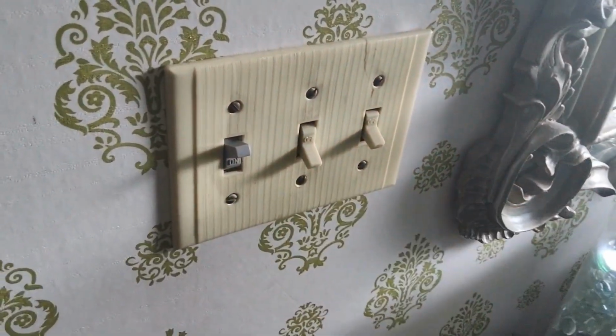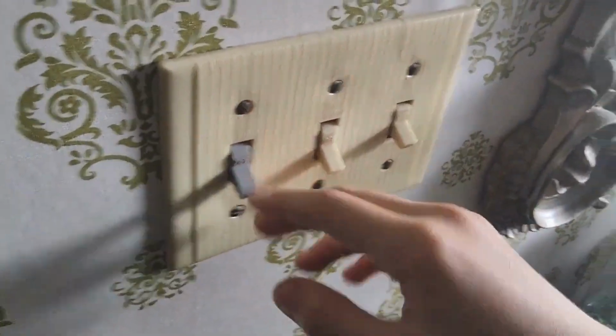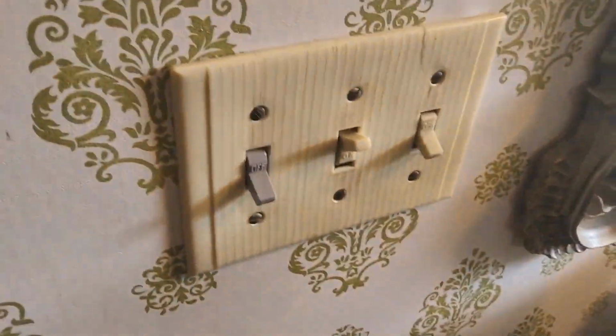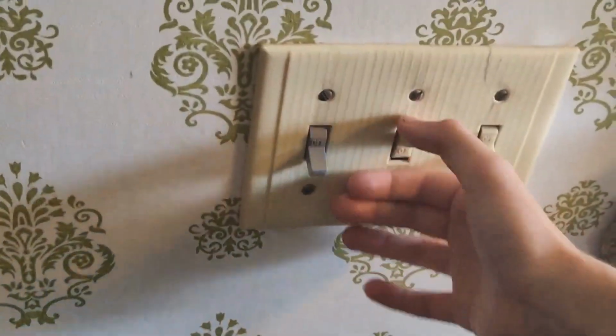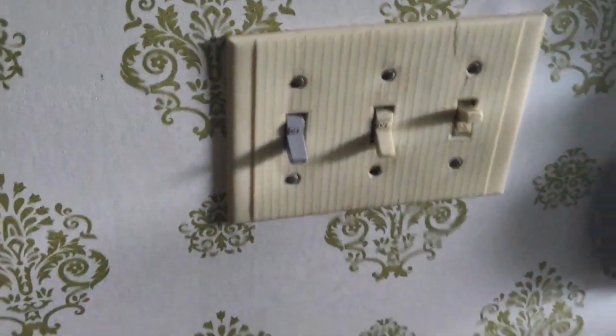So this switch actually doesn't do anything. This middle one does this light, and that light right there. This one has a clear bulb, and this one has just a standard. This one's LED, the other one I believe is incandescent. And then this one here goes to a light outside. It does that light right there.